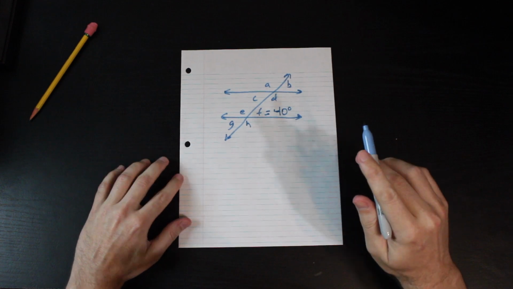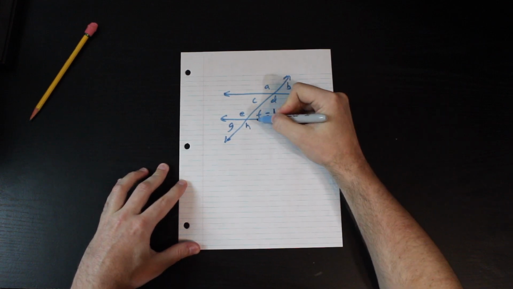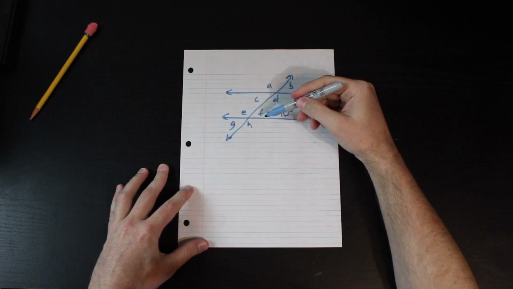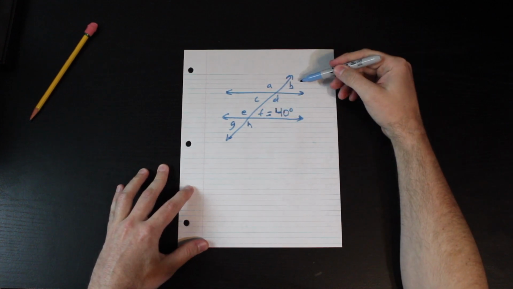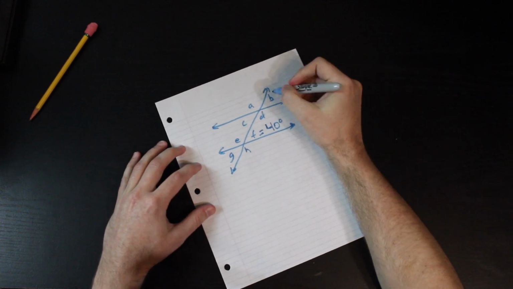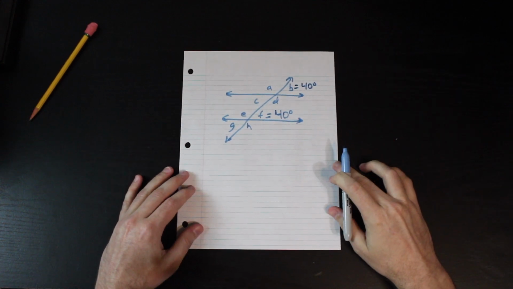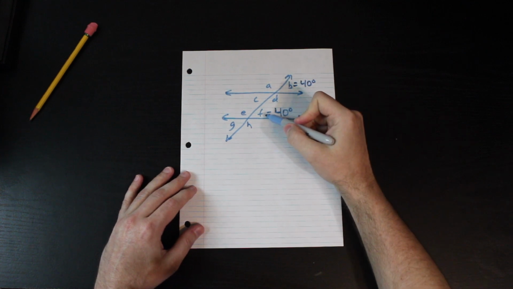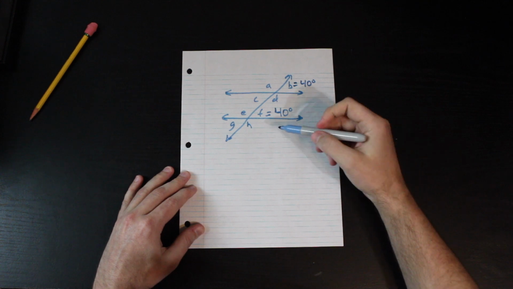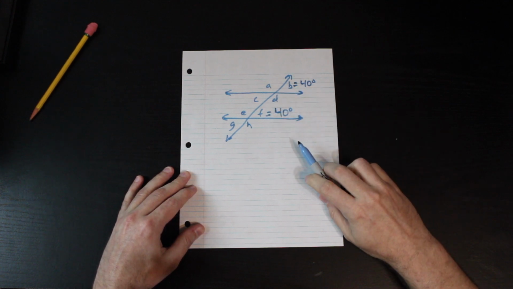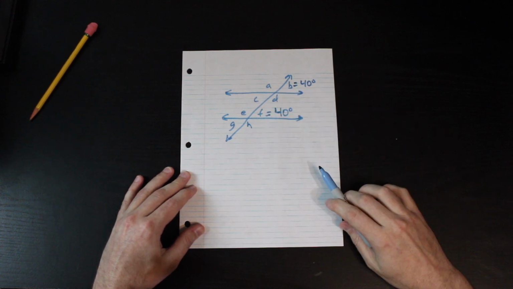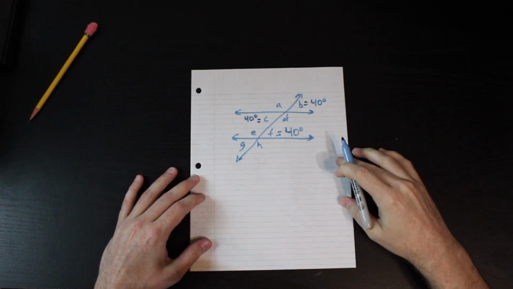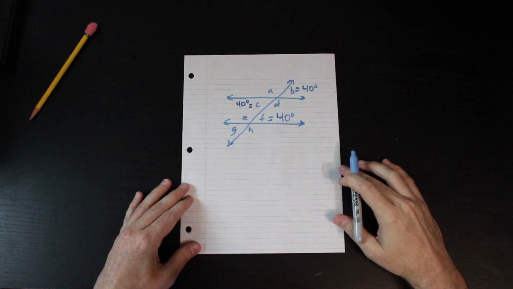Well, first we know that the angle that corresponds to angle F will have the same measure as angle F. That corresponding angle is angle B. Let's write 40 degrees for angle B. Now, we also know that angle F is an interior angle. So let's find the alternate interior angle. That would be angle C.